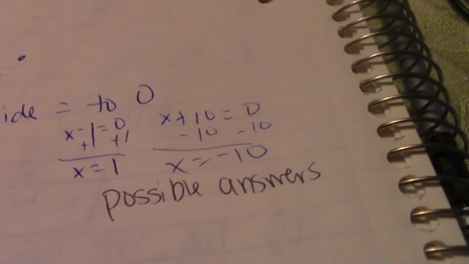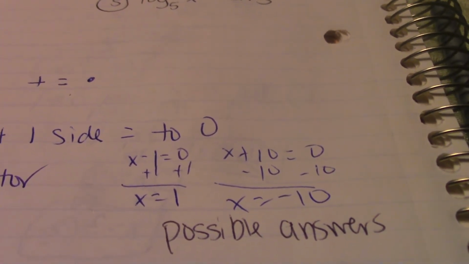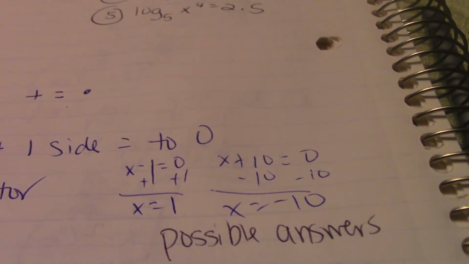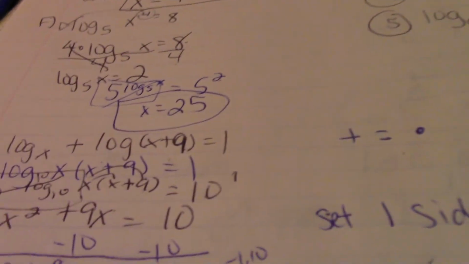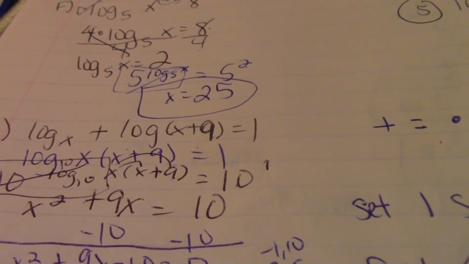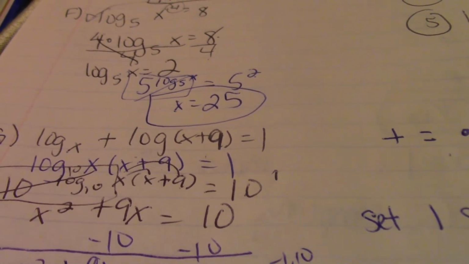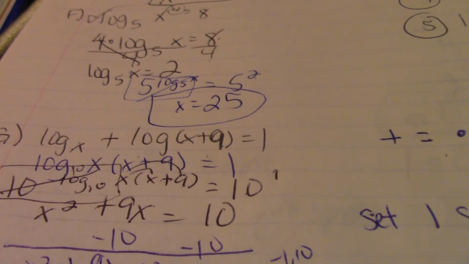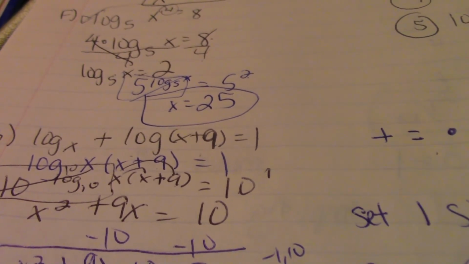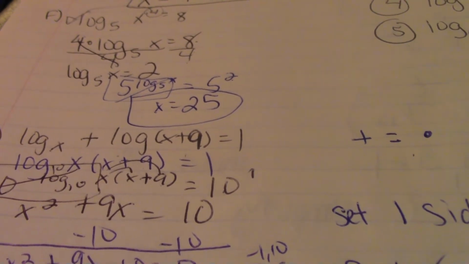If I've got log 1 plus log of 1 plus 9, I plug my answers back in here, I get the answer 1. I'm good. Log negative 10 plus log of negative 10 plus 9, that is not an answer. It tells me non-real. So this is my correct answer right here.